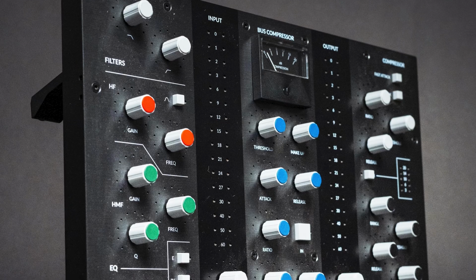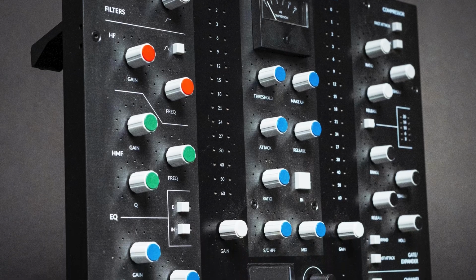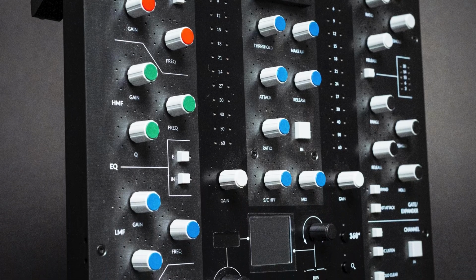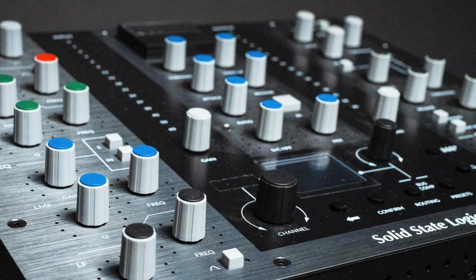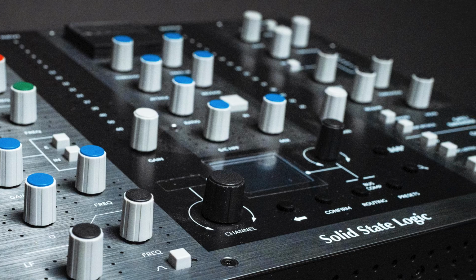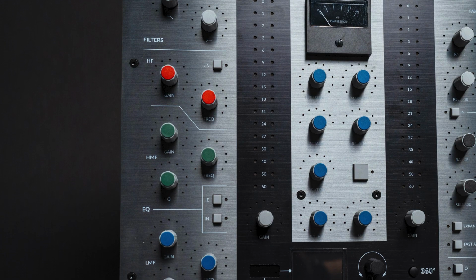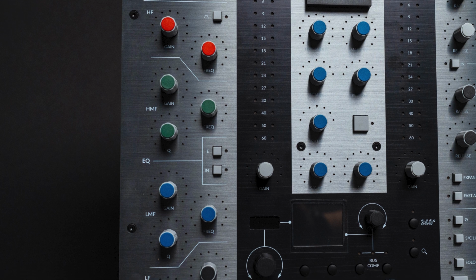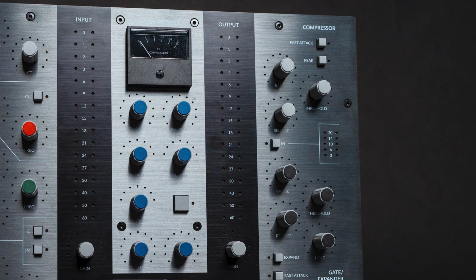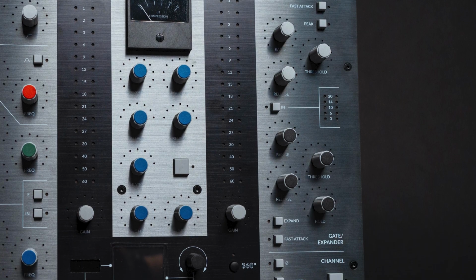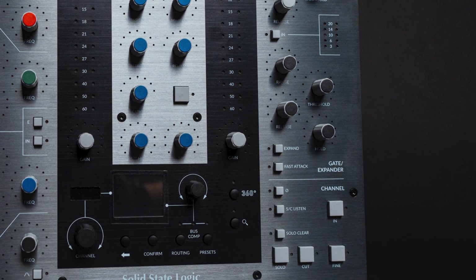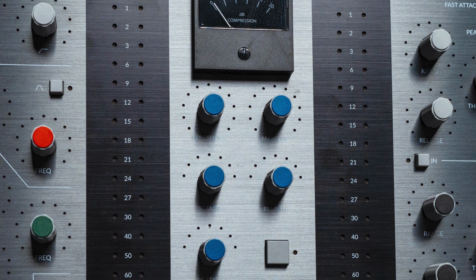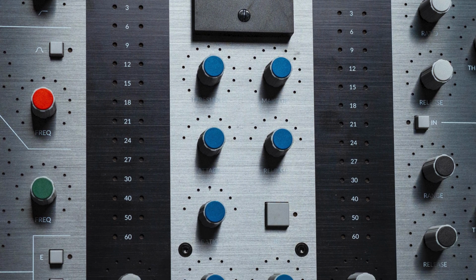For now, let's go ahead and take a look at the front of the UC1. All right, I'm not gonna go super deep into each knob on here because we've all been using the SSL channel strip for years, either on an actual console or in plugin form, so this should all look really familiar to you. But starting at the top left, of course you have your high and low filters, and then your 4-band EQ under that. Jumping to the right side, the rest of your channel strip, this is your dynamic section, starting with your compressor at the top, and then your gate right below that. And then in the middle, you have a really nice input and output meter flanking your bus compressor.